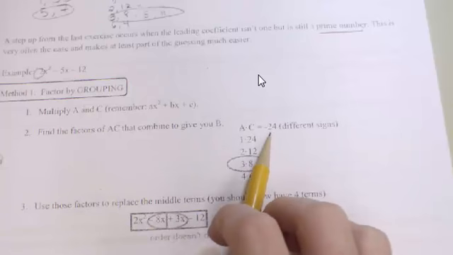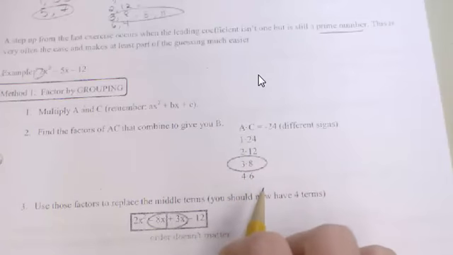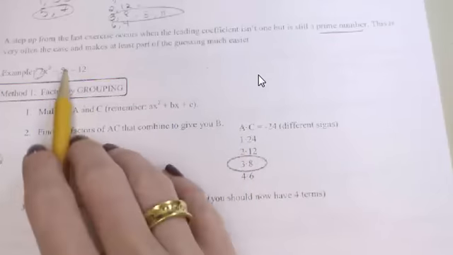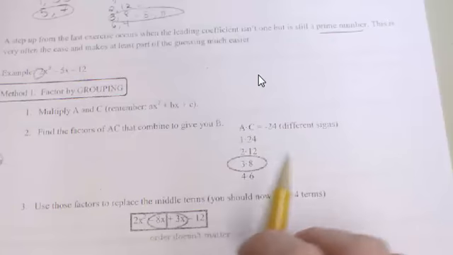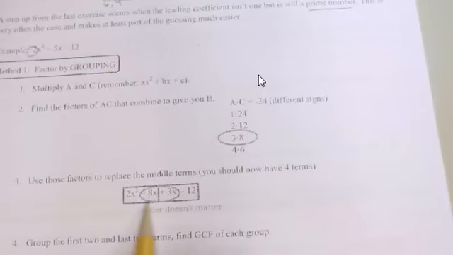So that gives me 24, negative 24 to be exact. Then I'm going to think of the factors as I just did before, and I'm going to create the 5x in the middle. So instead of writing the 5x, I'm going to write negative 8x and positive 3x.